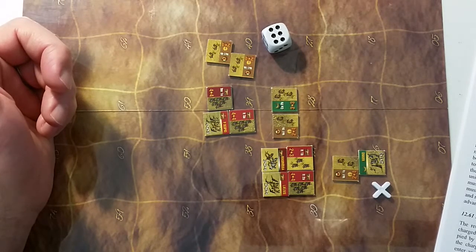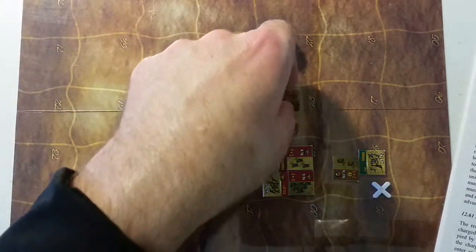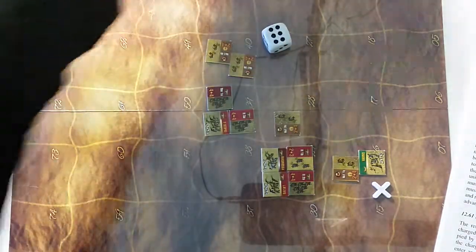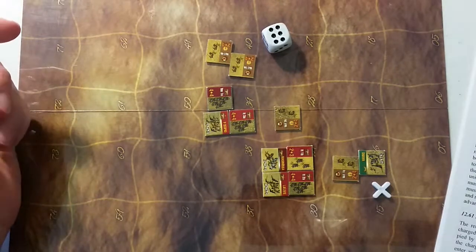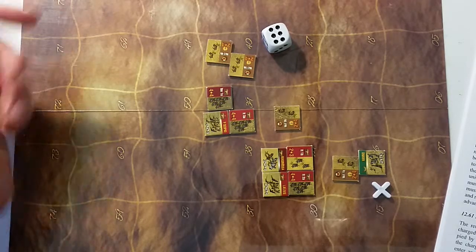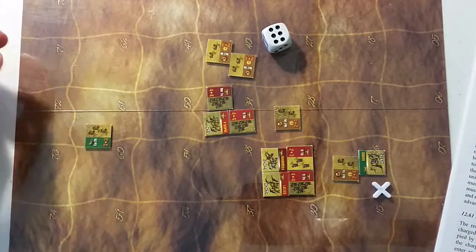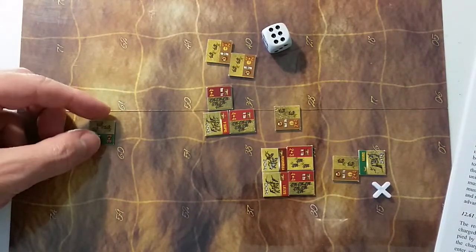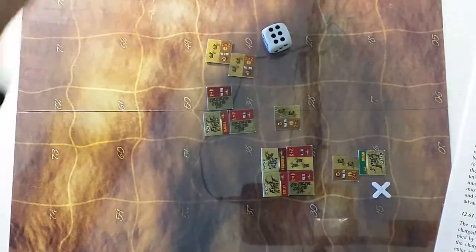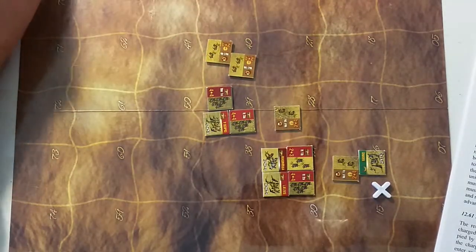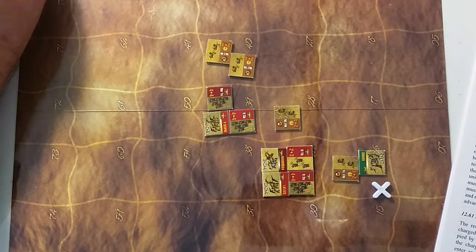So now they're going to ditch the Carthaginian cavalry. Okay, so they failed the morale test. They cannot withdraw.